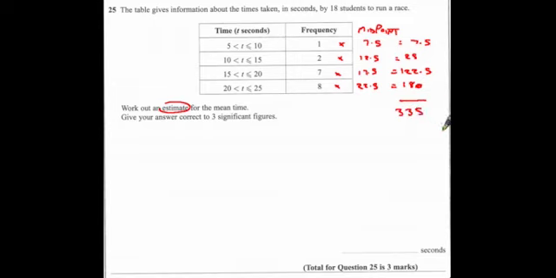335 seconds. Now that we have the total time, if we divide that by the number of runners, in other words 335 divided by the 18 students, we get the answer on a calculator of 18.61111 continuous. So the answer says 3 significant figures.